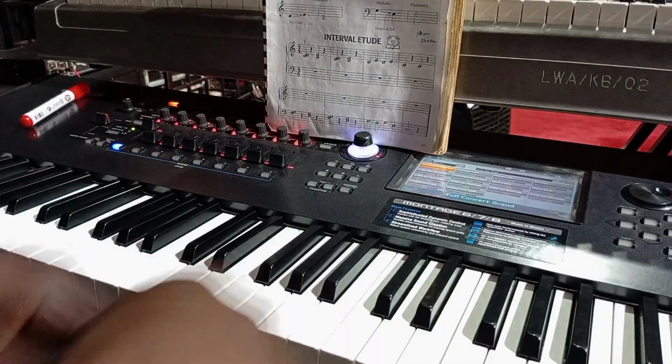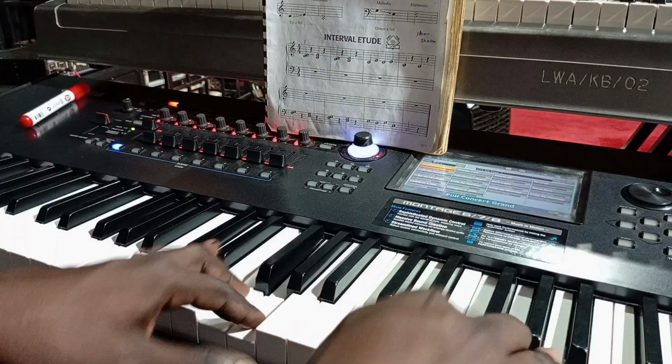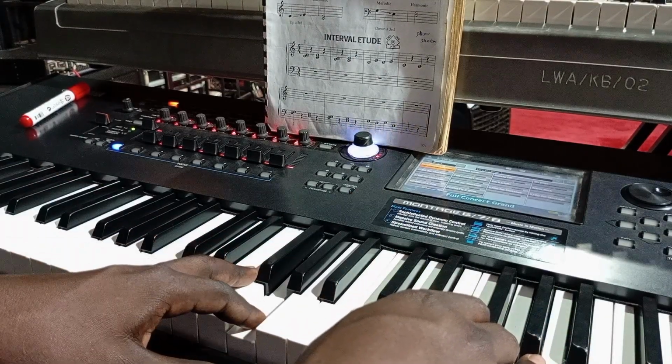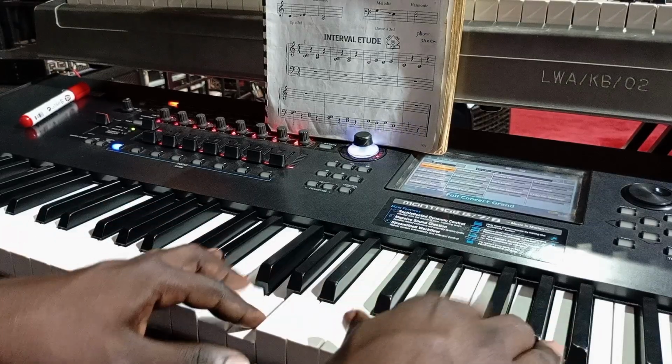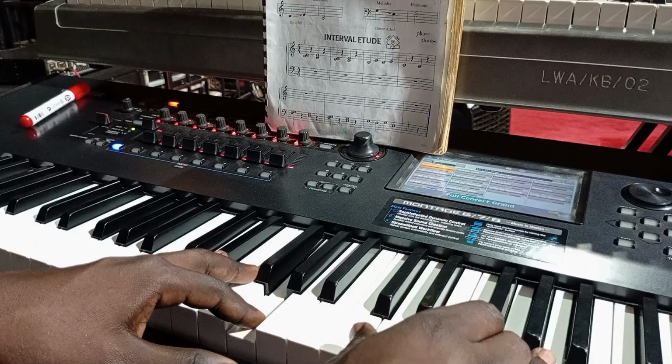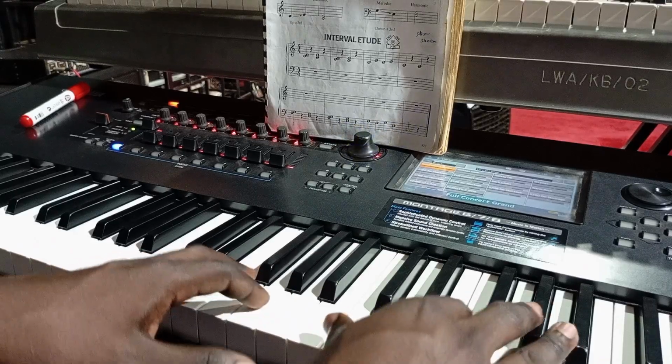Then let's move to F. F to G is also a second apart. F to G is a second apart.